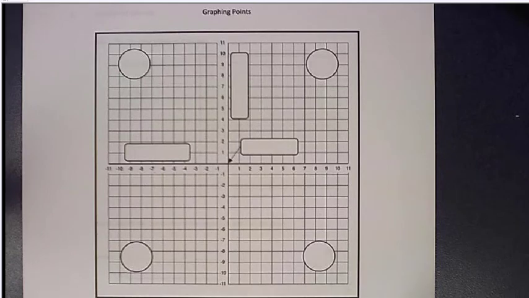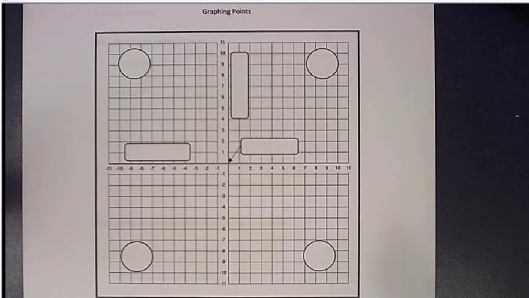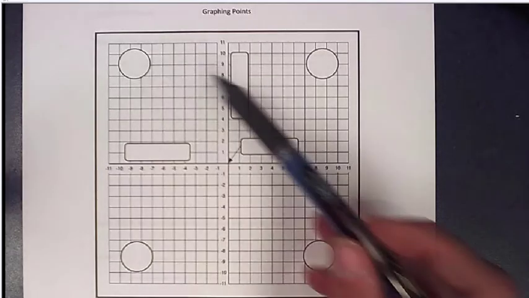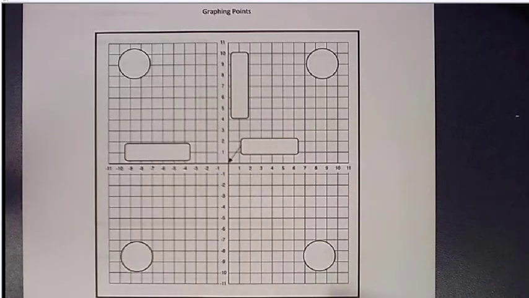So for the video today, we're going to be talking about graphing points. But before we start actually talking about graphing points, I wanted to go over with you the aspects of a coordinate plane. A coordinate plane is what you see right here on the screen. There are a couple of things that we want to talk about.